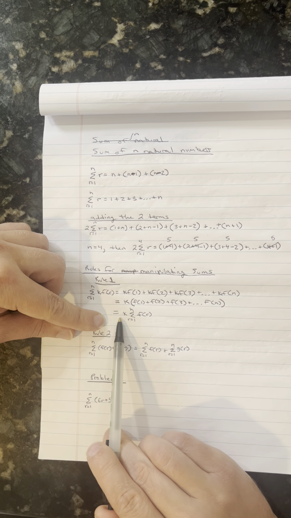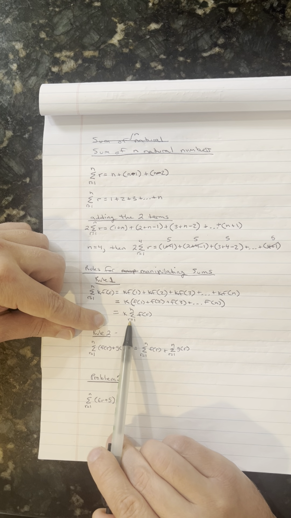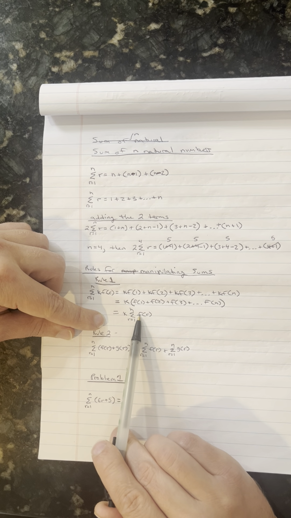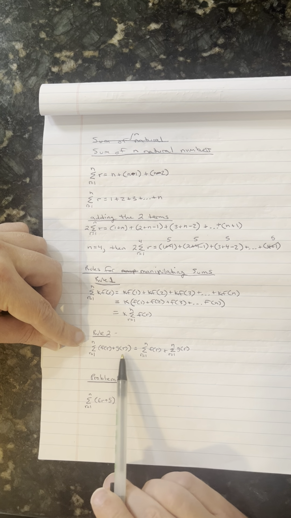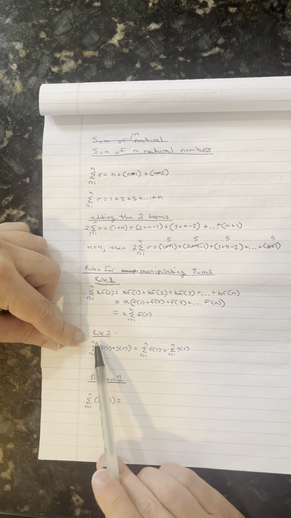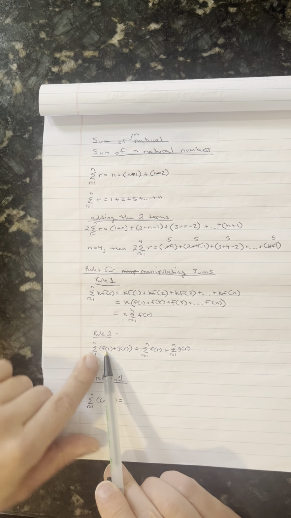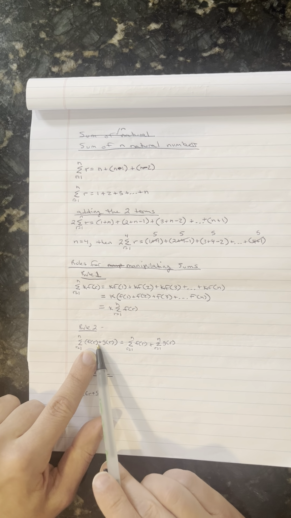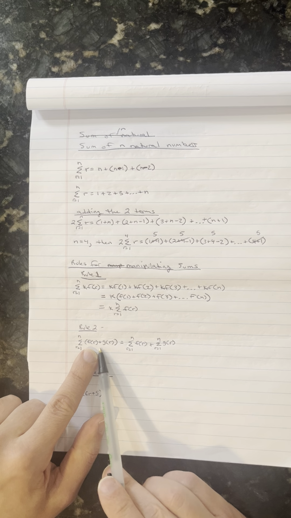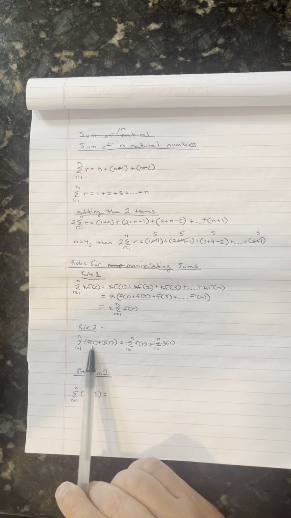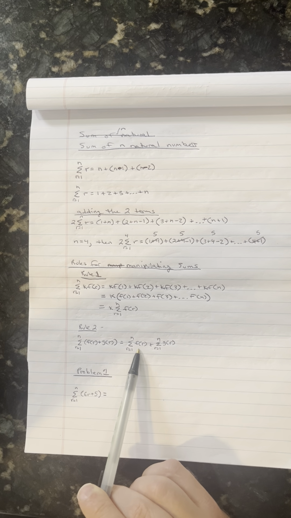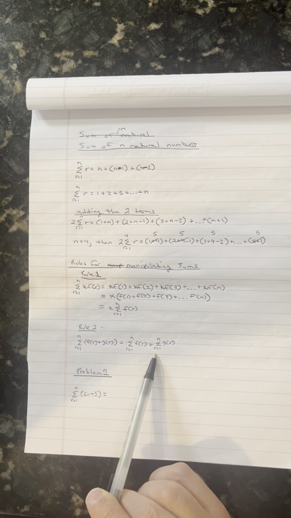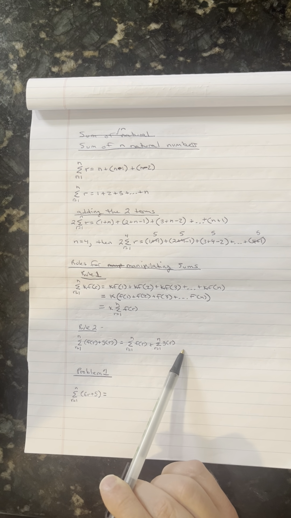So you pull the constant out: k sigma n, r equals 1, of the function r. Rule number 2 is sigma n, r equals 1, and this is if you don't have a constant and you have two different functions. So you have the sum of f of r plus g of r equals sigma n, r equals 1, of f of r, plus sigma n, r equals 1, of g of r.